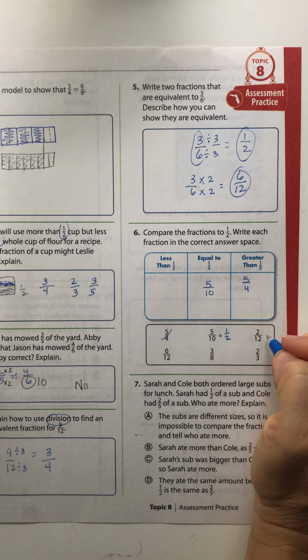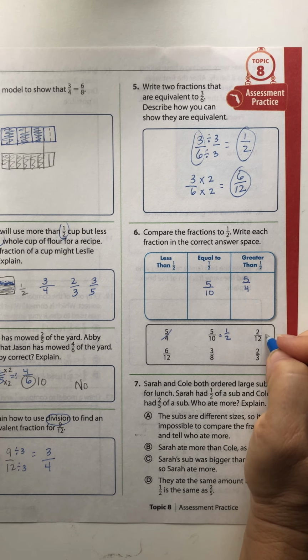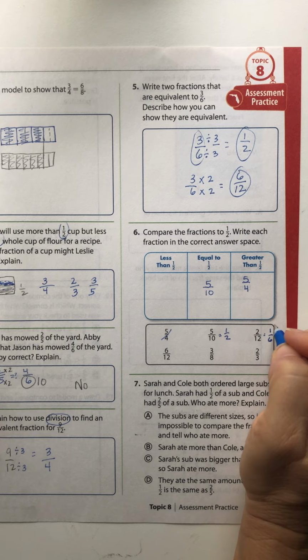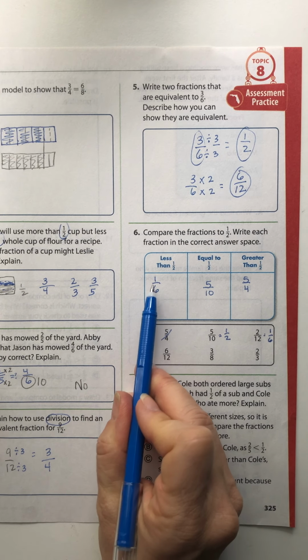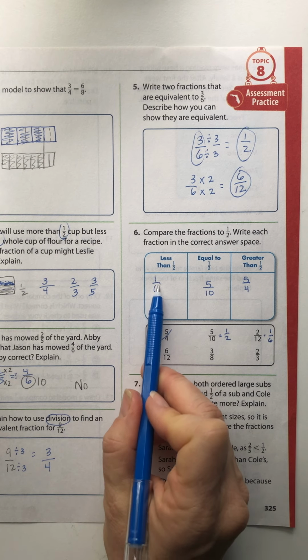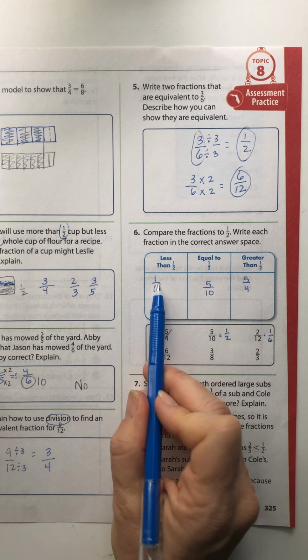2/12. I know that 2 parts out of 12 is a very small amount. I can even divide that by 2 and get 1. Divide this 12 by 2 and get 6. 1/6 is far less than 1/2. Remember, if the numerators are the same and the denominators are compared, this would be a much smaller piece. The greater number would be the smaller piece.